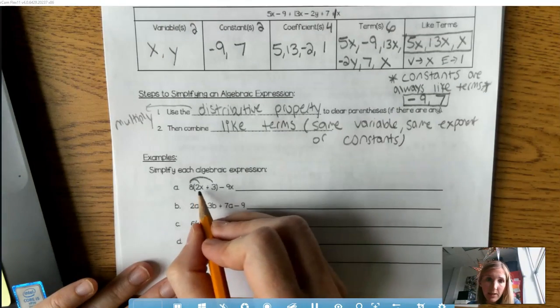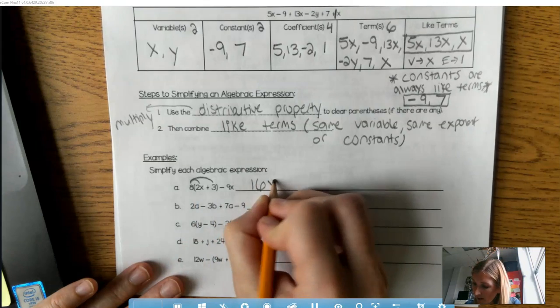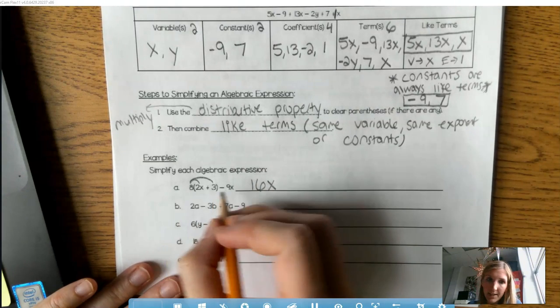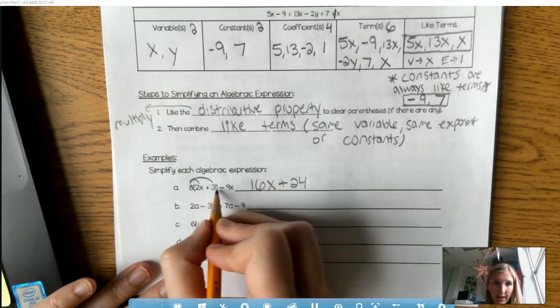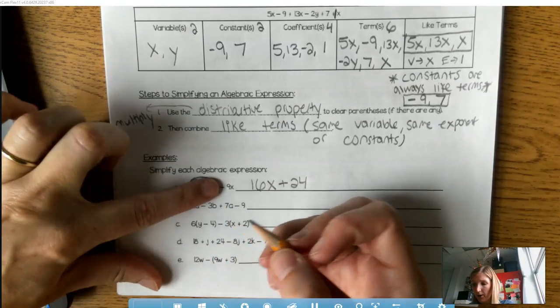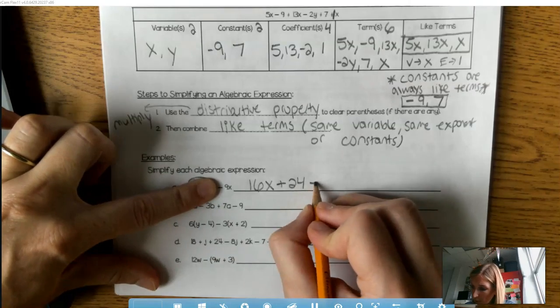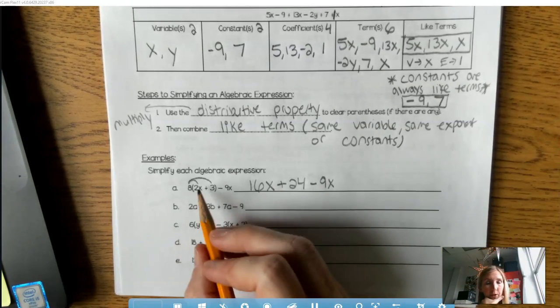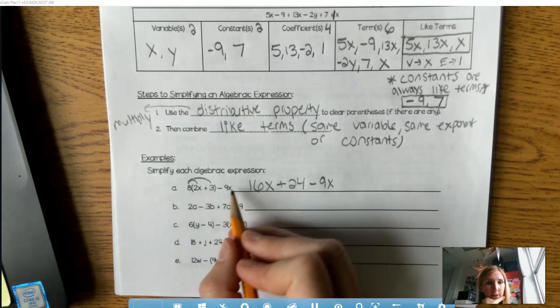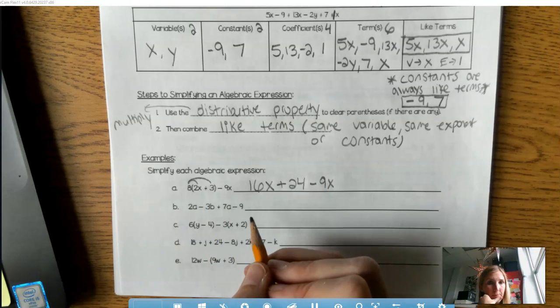All right, so 8 times 2x is going to give me 16x. 8 times 3 is going to give me 24. All right, so I expanded that out. So I've done this part. Now just add the rest of the expression, minus 9x. So you see how we distributed the 8, and then we just finished writing the expression.